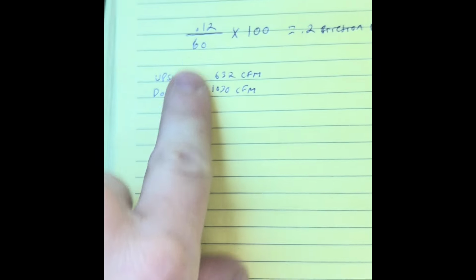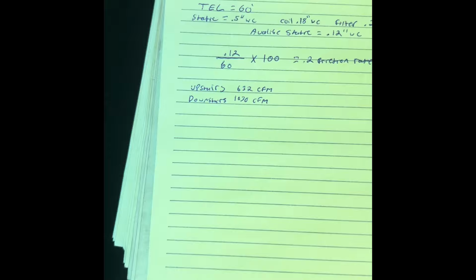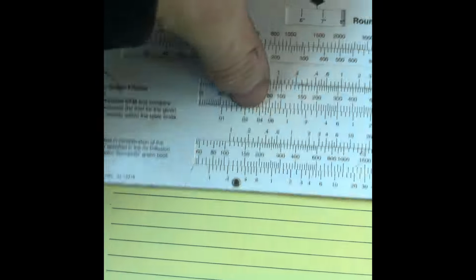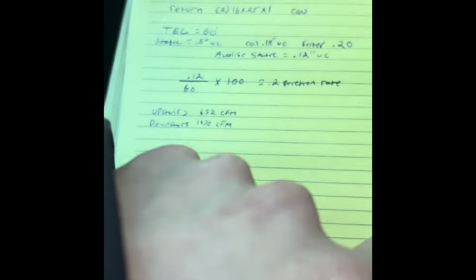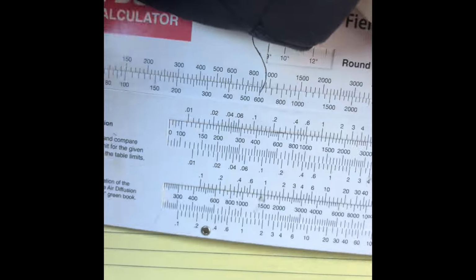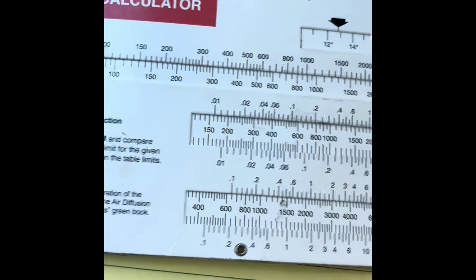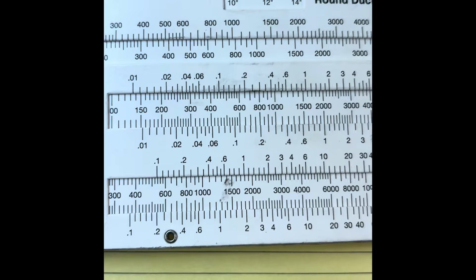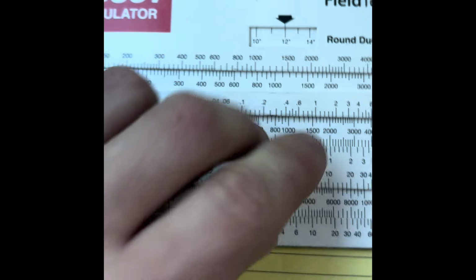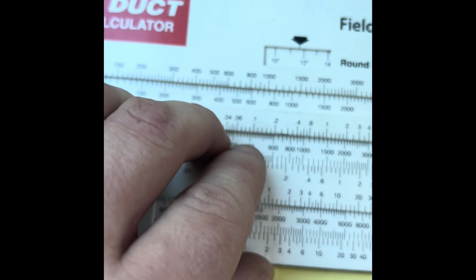All right, we're going to go with 0.2 static, and that's also going to determine how big your returns are going to have to be. So right now, I'm going to have 2 returns on this house, an upstairs and a downstairs, right? Now, returns are tricky. Let's do the upstairs. I want to have 632 CFM. So I'm going to move this thing way over until it gets to 632 for 0.2. That's right here. Now, that's a 12-inch duct it's saying, okay?